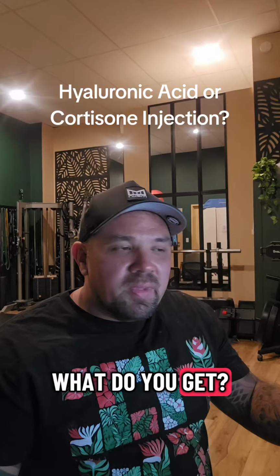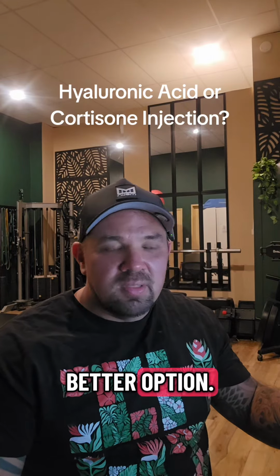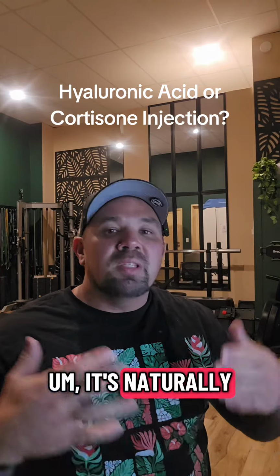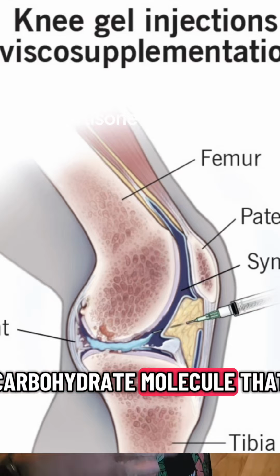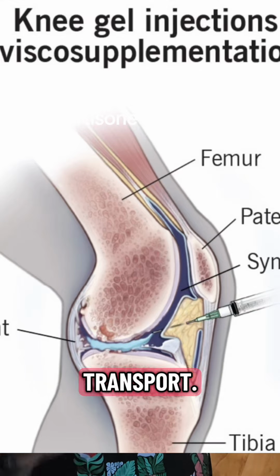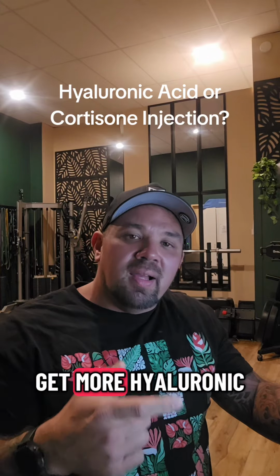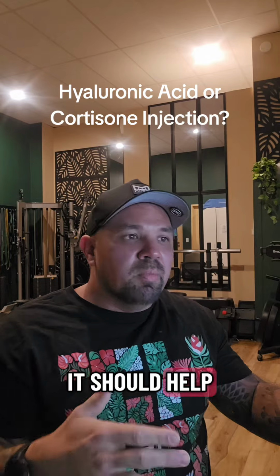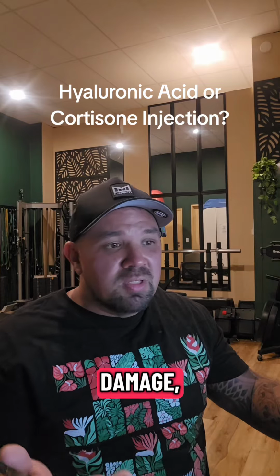So what do you get? First, I think hyaluronic acid is a better option. It's naturally in synovial fluid. It's a complex carbohydrate molecule that helps with lubrication, shock absorption, nutrient transport, things of that nature. Important stuff. So if you get more hyaluronic acid in your knee, it should help with padding and shock absorption of your knee if you have damage.